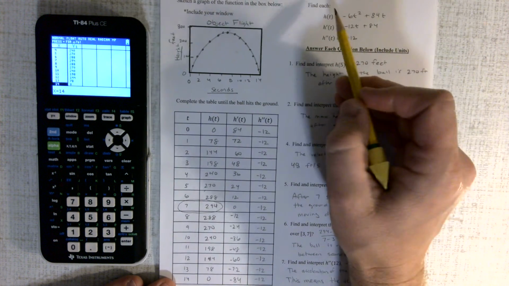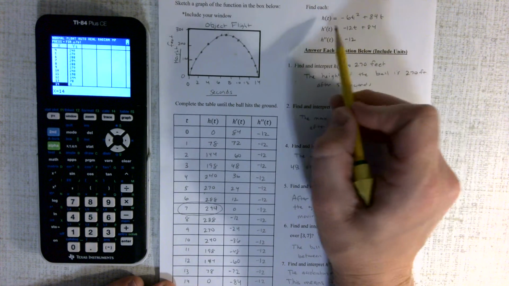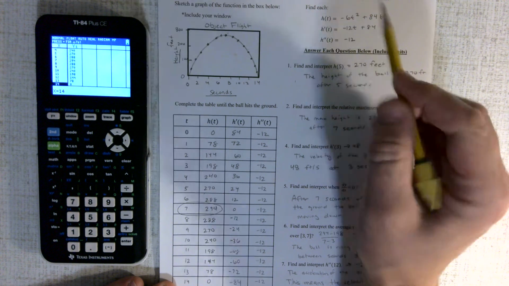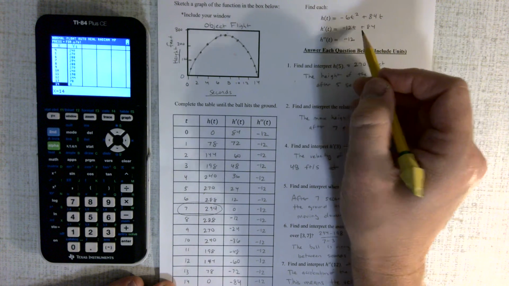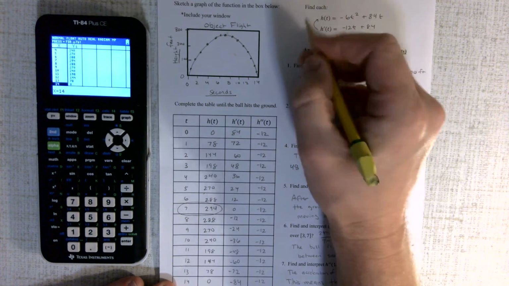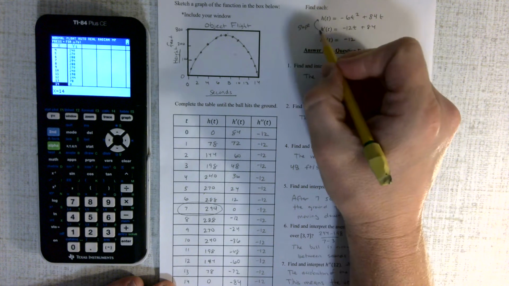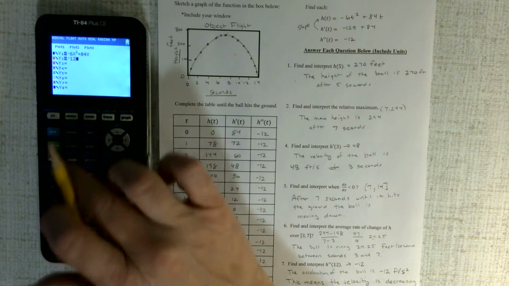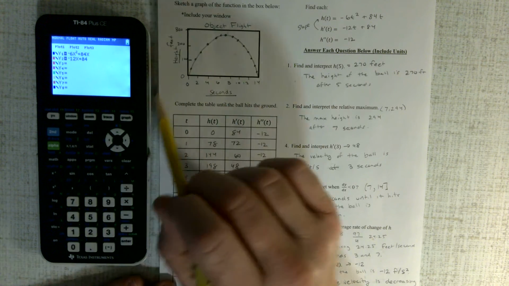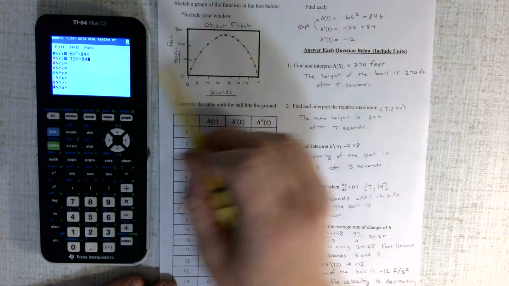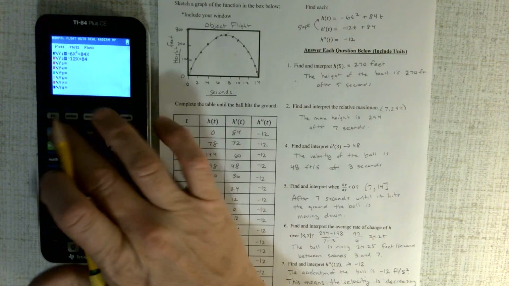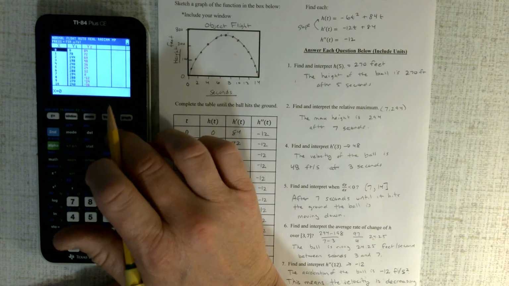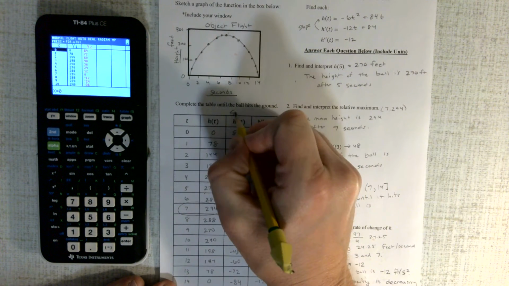Alright, and then what we're asked to do is find the derivative. Well, here's height, and the first derivative is power rule, negative 12t plus 84. And what we've done is found the derivative. What that derivative is doing is telling us the slope of this line right above it, the rate of change. So if I can get those values in there, I'm going to go ahead for y2, negative 12x plus 84. Note that the equation's with t, but we have to use x for our calculator. And now if I look at the table, here's the table of the values here.